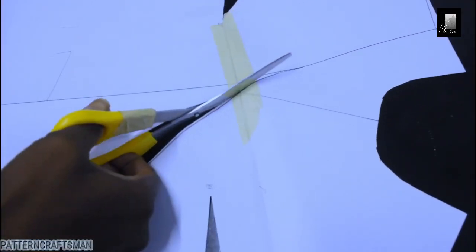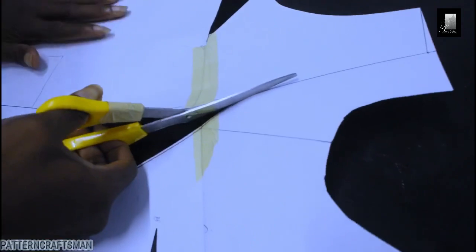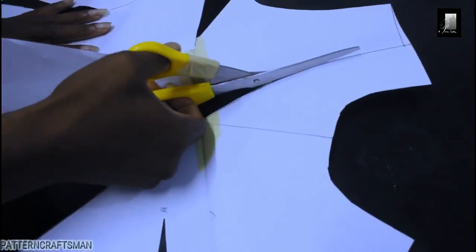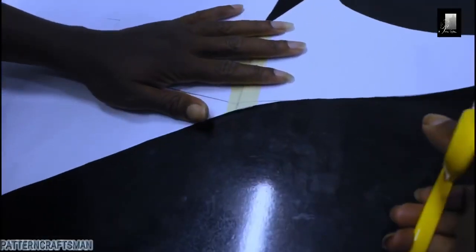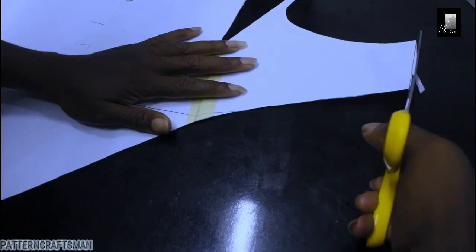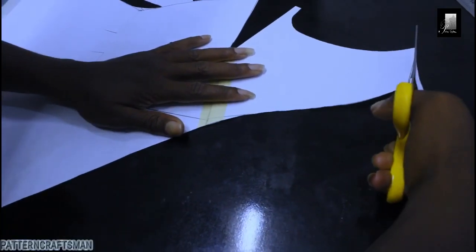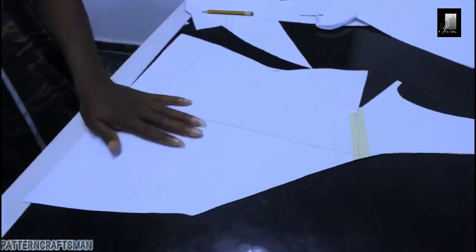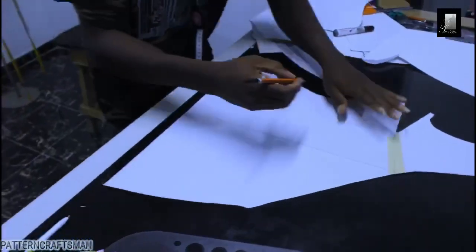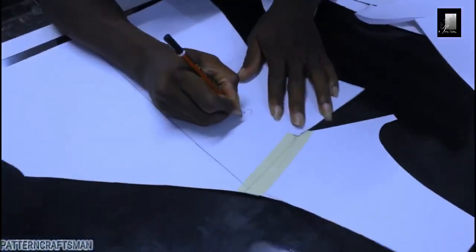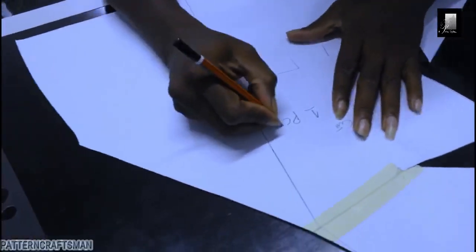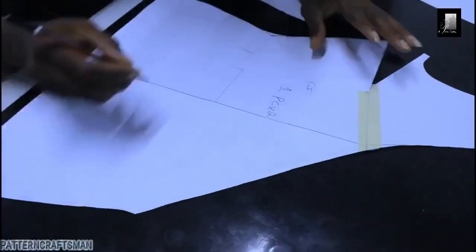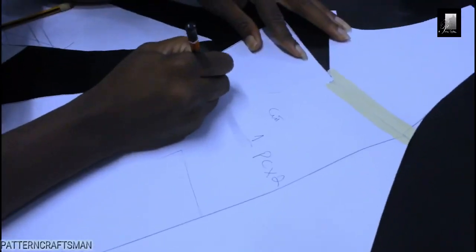This will avoid it from gaping. So I'm going to label now: cut 1 piece times 2.